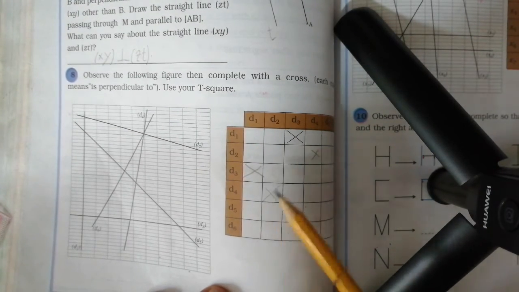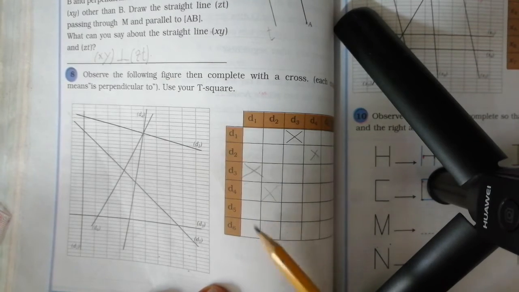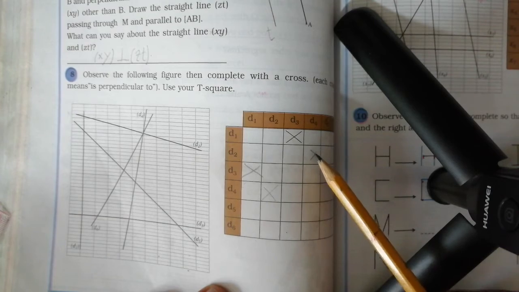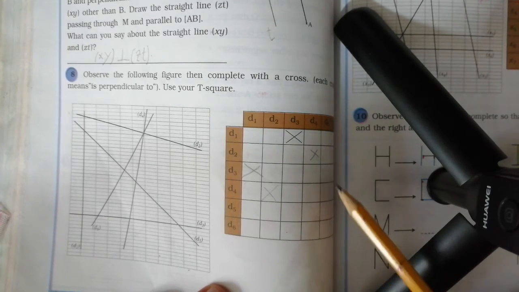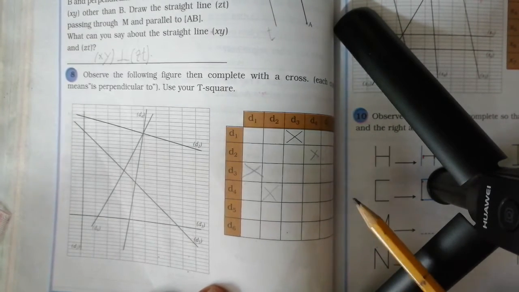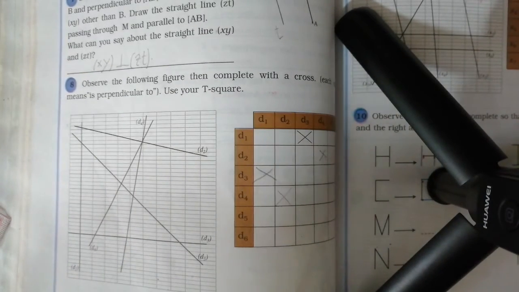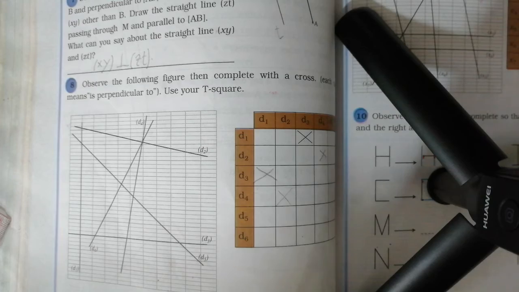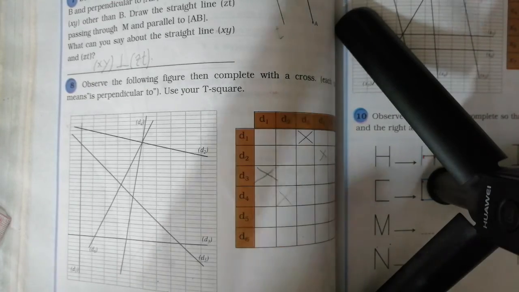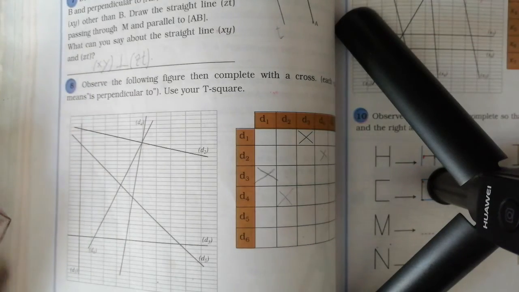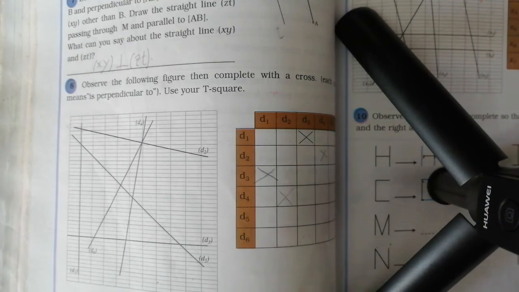D6 and D1 are not perpendicular, and neither are D6 and D2, D6 and D3, D6 and D4, D6 and D5, and D6 and D6. All these lines are not perpendicular, since we showed that in the other cases. This is number 8, page 154.